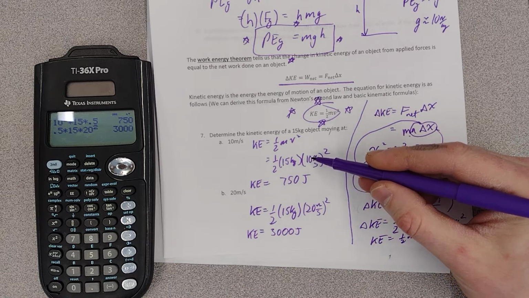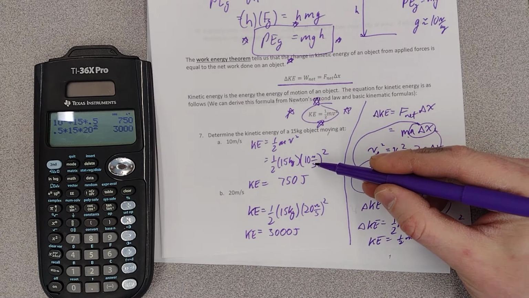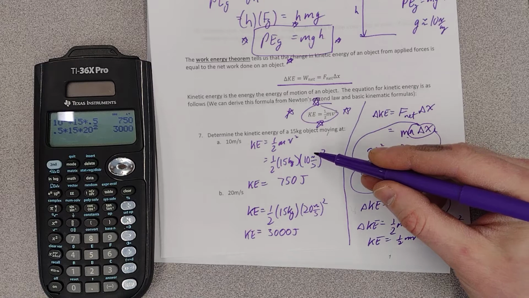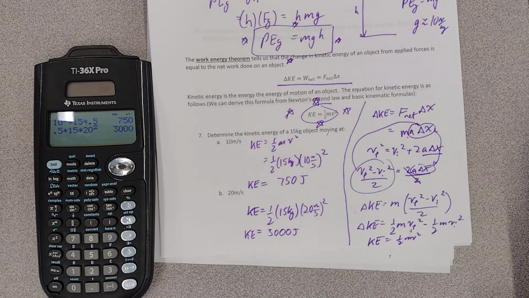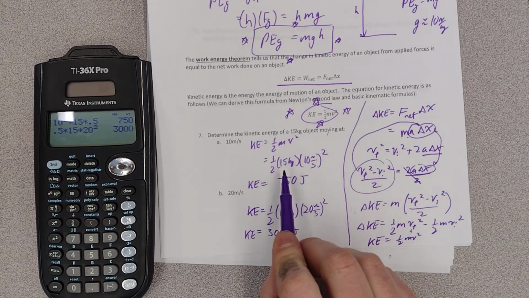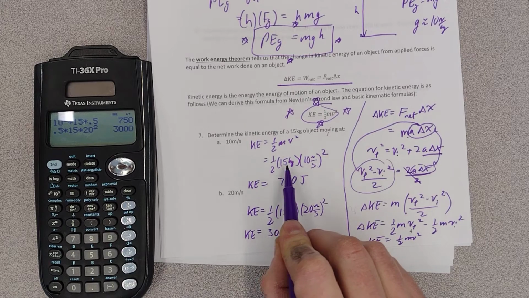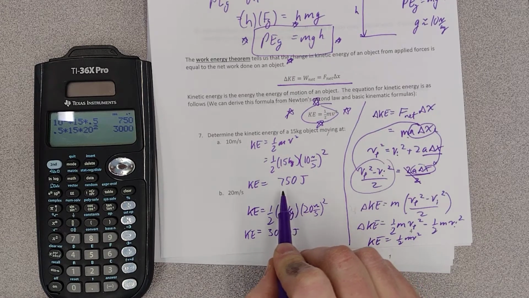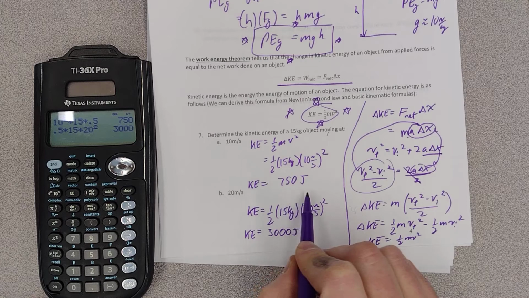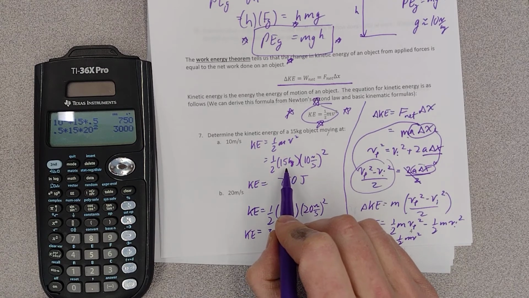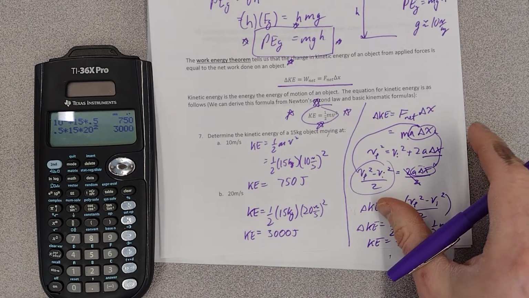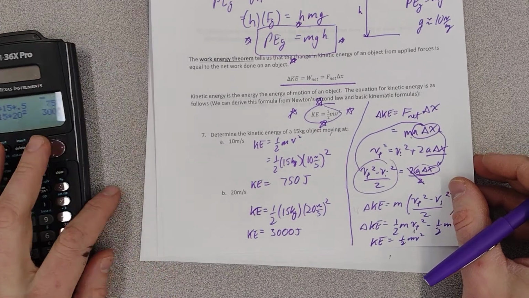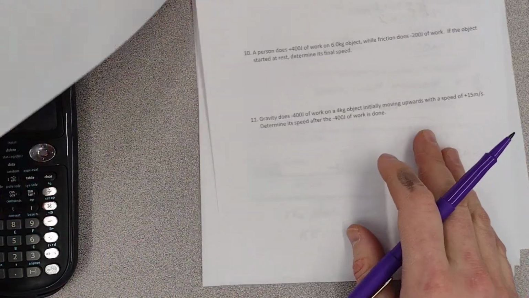So you're doubling something that's going to get squared, so the effect is squared as well. So 2 squared is 4, so it's 4 times bigger kinetic energy. Now, if you were to double the mass, let's say you made this 30 kilograms, you'd get roughly 1,500 joules, right? Because you would double the mass, you would double the amount of kinetic energy the object has. So that's just a little practice using the kinetic energy formula.